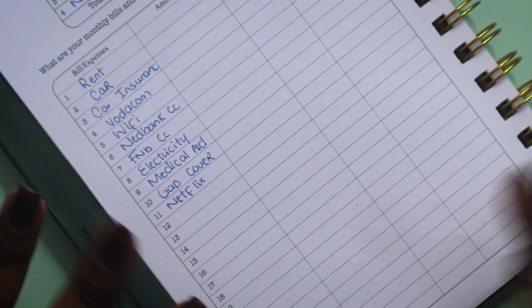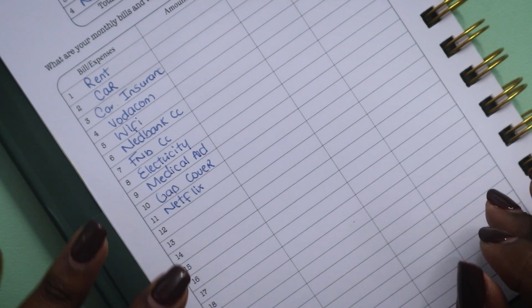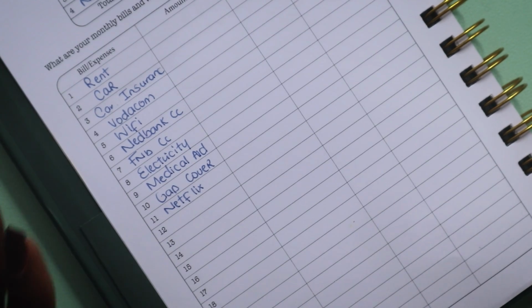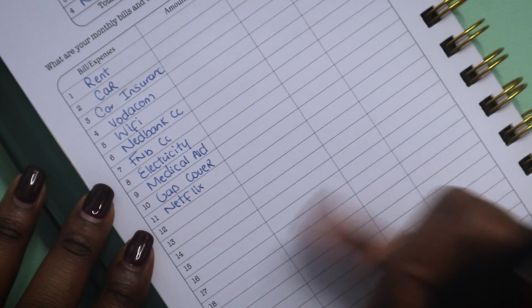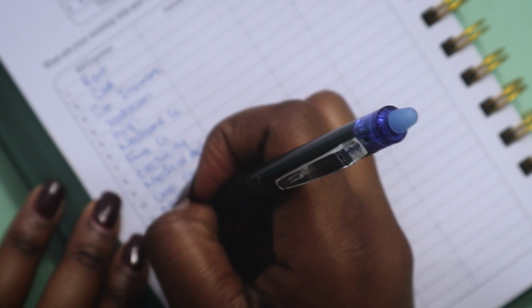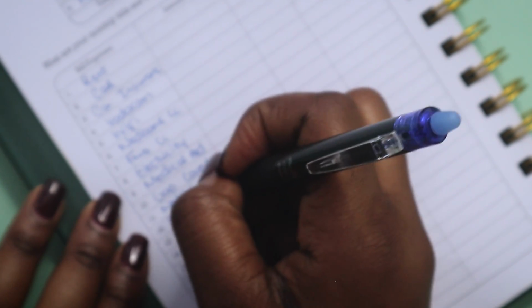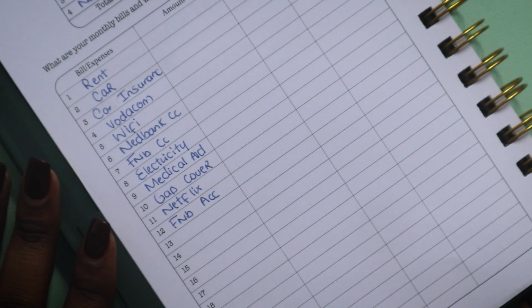Fixed basically means it doesn't change. That's what it means. It doesn't mean it's the most important bills. It just means it's the ones that you know for sure how much it's going to cost you each month. It doesn't change. And then lastly, I think it's F&B. Yes, it is. F&B account. Okay, so these are my fixed expenses.